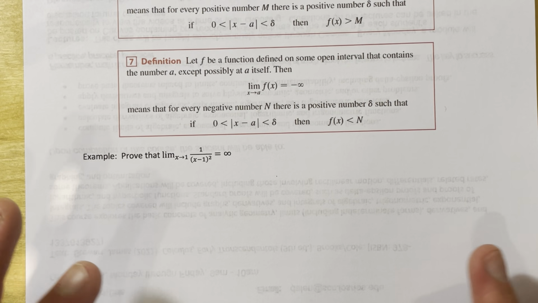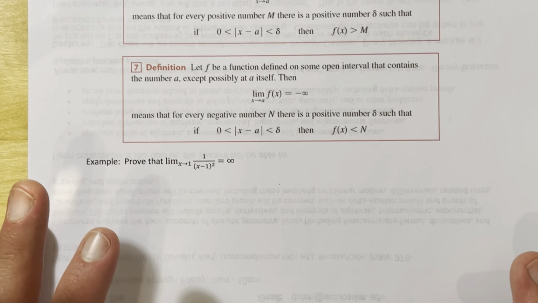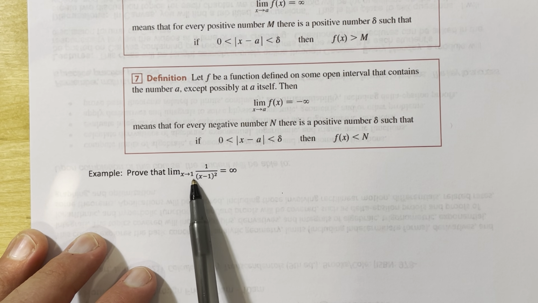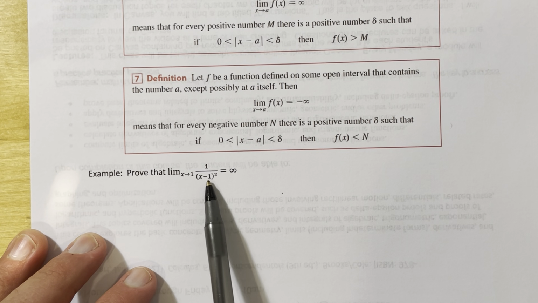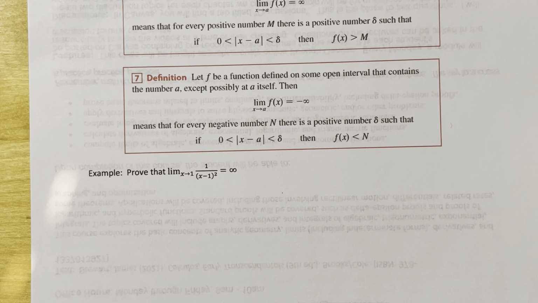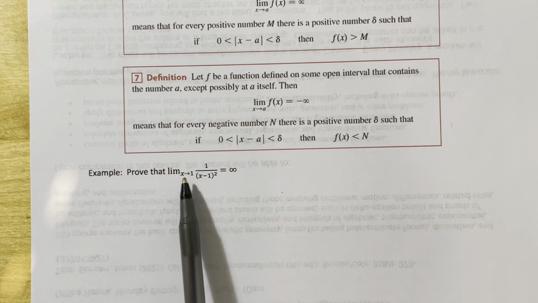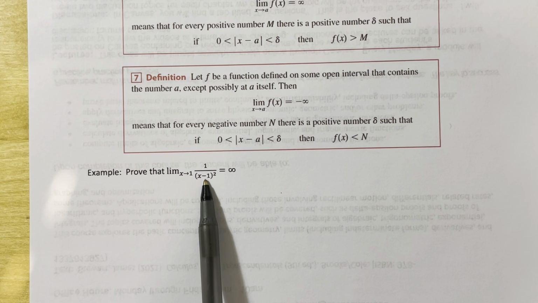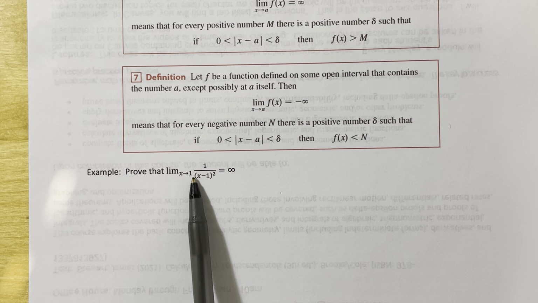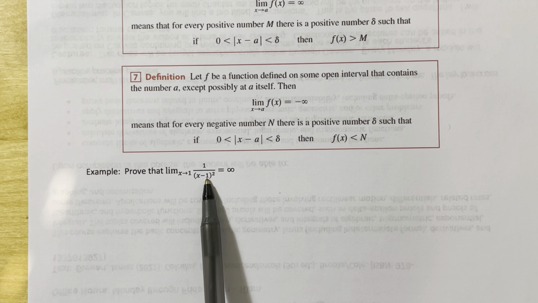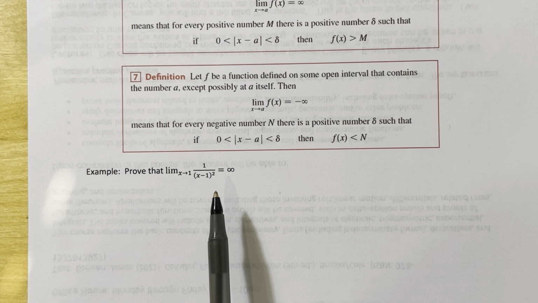I would like to just do one example proving one of these infinite limits. This one in particular. Prove that the limit as x approaches 1 of 1 over (x minus 1) squared is equal to infinity. Now think of this one logically for a second. If x is approaching 1, then the thing in parentheses here is approaching 0. So for example, if this is equal to 1.01, 1.01 minus 1 is 0.01.